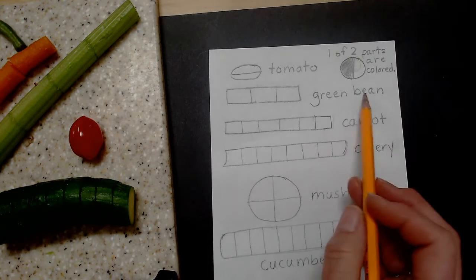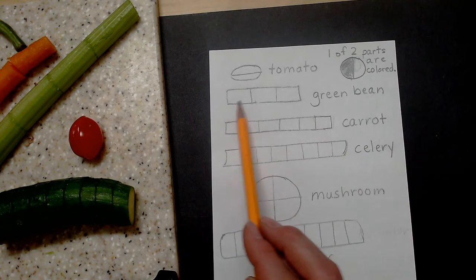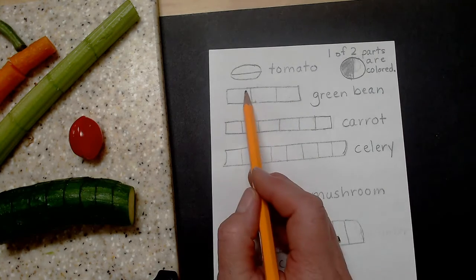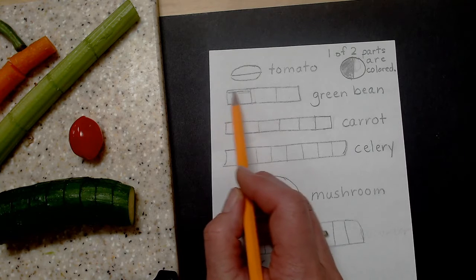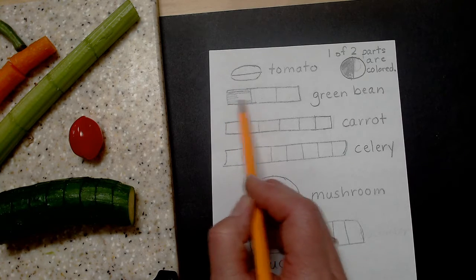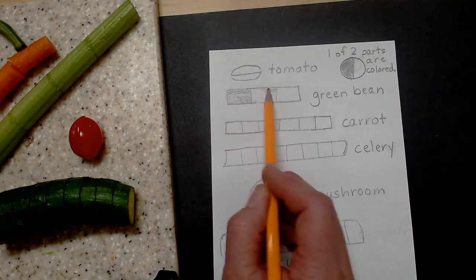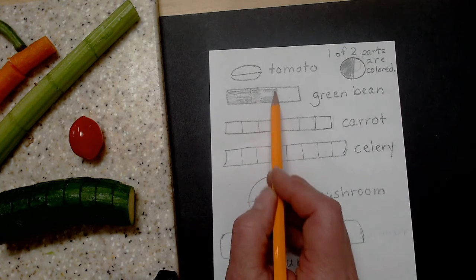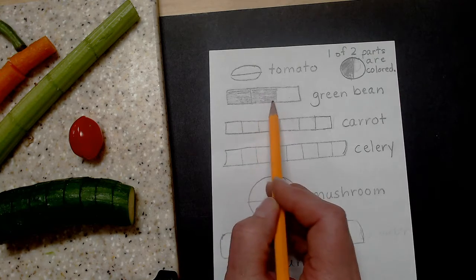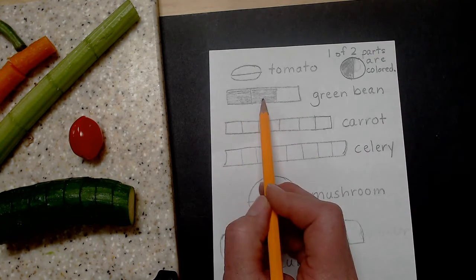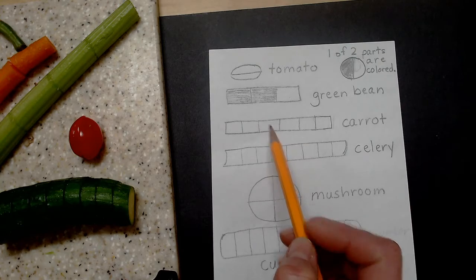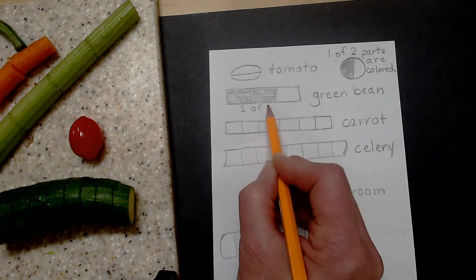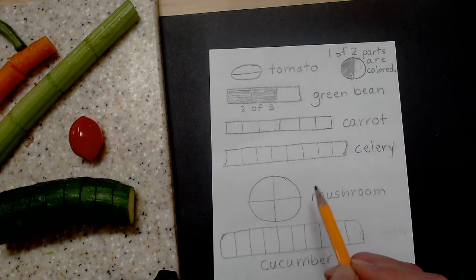Okay. What about on the green bean? So the green bean is divided into 3 parts. So let's color 2 of that green bean. And when we're coloring parts and they ask us to do more than one, we don't really make a pattern or anything. We don't skip around. We just continue right like we're making a train, okay? So this one would be 2 of 3 are colored, okay?